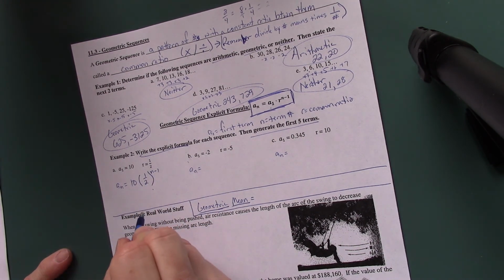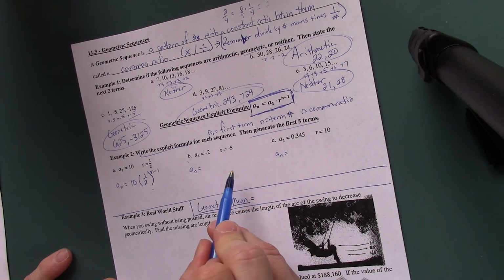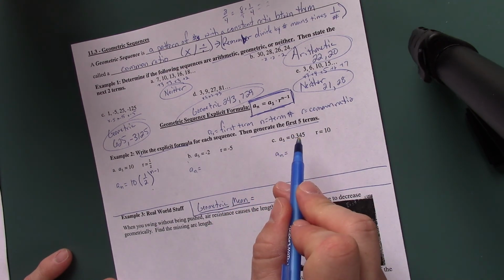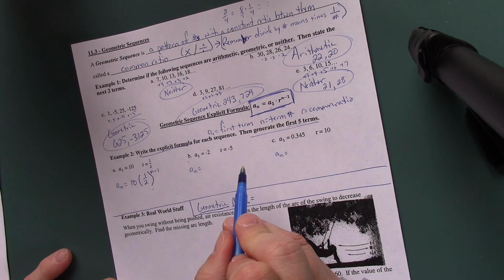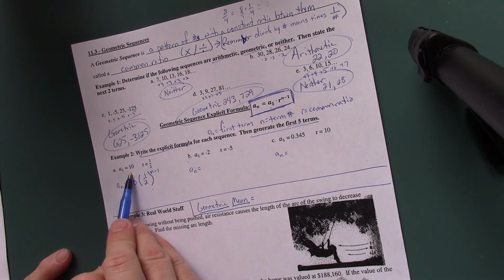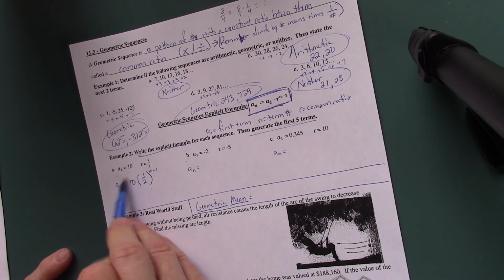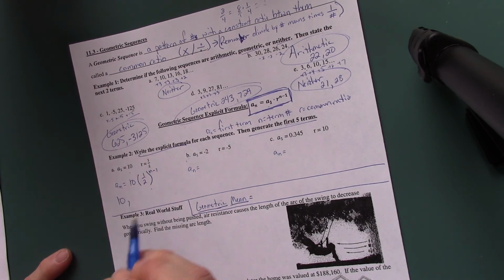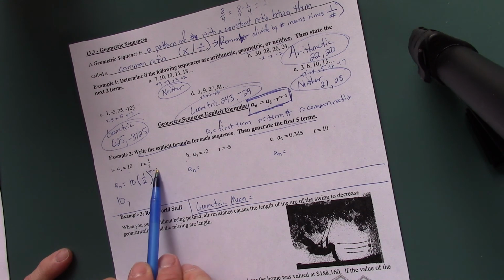Okay? Then you just find the next 5 terms. Well, the first 5 terms. And hopefully you can see that the first term is 10, because it tells you that, right? First term here is 10. Now also, if I want to find the first term, I can just plug in 1 right here. And 1 minus 1 is 0. And what's anything to the 0 power? Give you a second to answer that. It's 1. And 1 times 10 gives me 10, right?